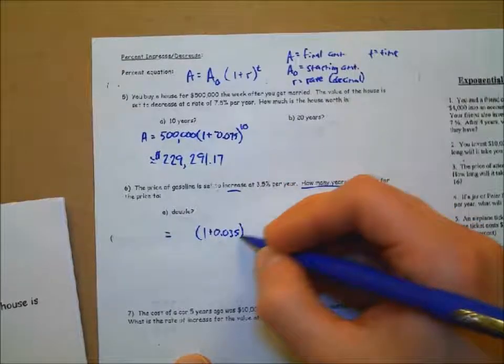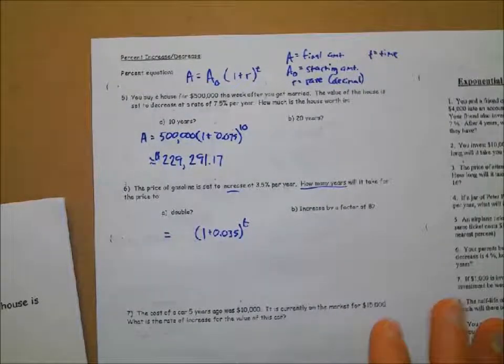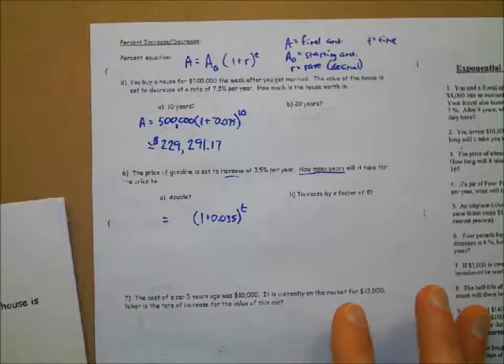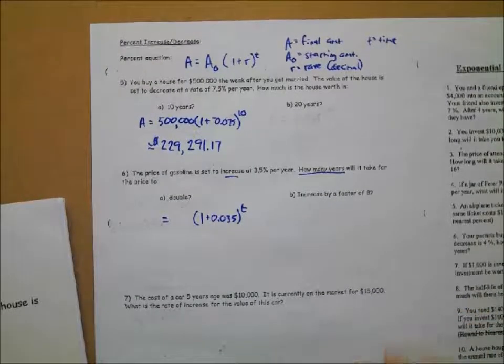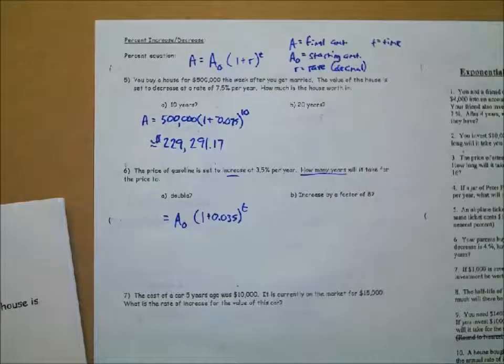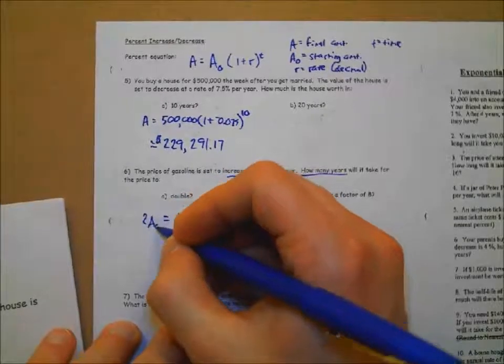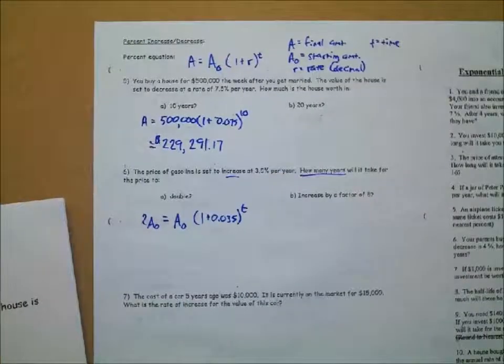And t is what we're solving for, but we don't have any information about where the price of gasoline starts or where it's supposed to end. We just know it's supposed to double. That's all we need to know. Let's just say that's our initial amount, some unknown quantity. If it's going to double, what will the final amount be? 2a sub 0, right? And that's all you got to do to set that up.